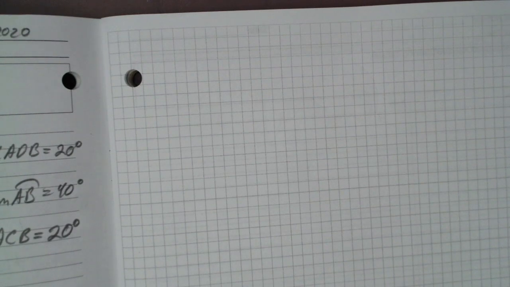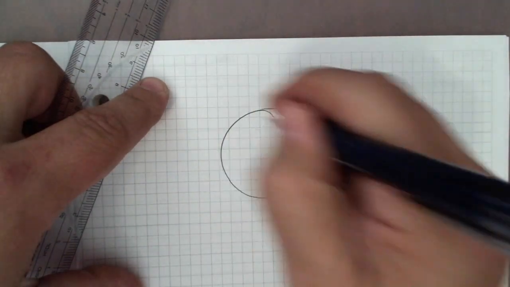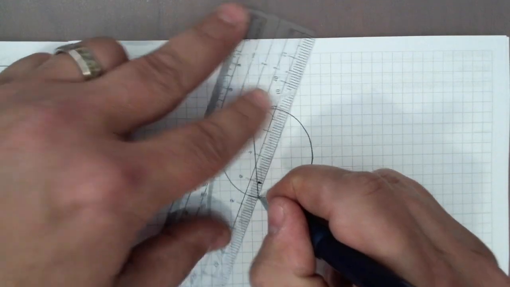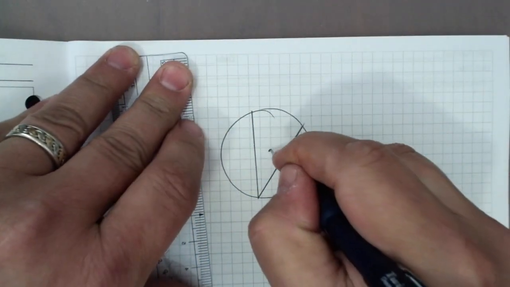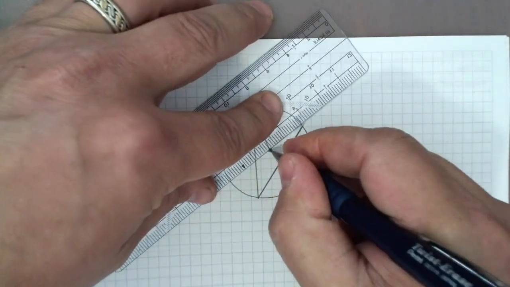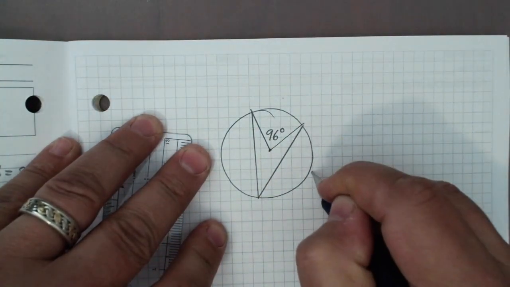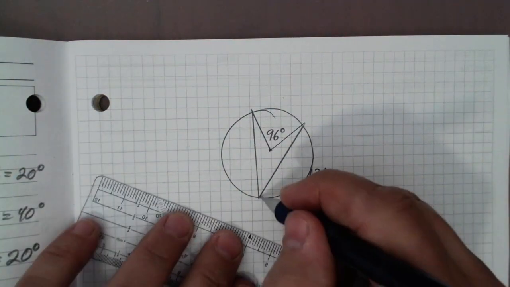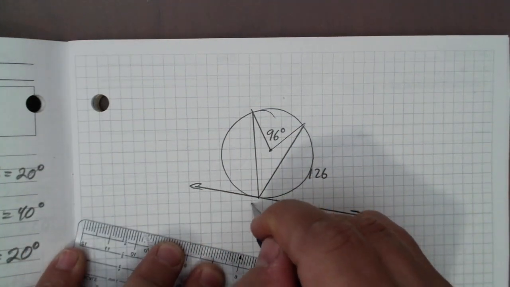All right, so there's a couple problems that you might have where they say, okay, we have a circle here, and we have some angle like this and some like that, and we have some central angle here, and they say this is 96 degrees, and this measurement's 126, and we have some tangent line out here, and we'll call this tangent JH.